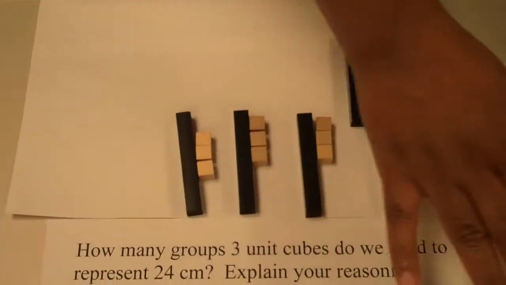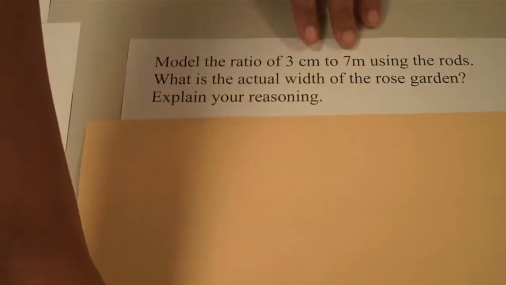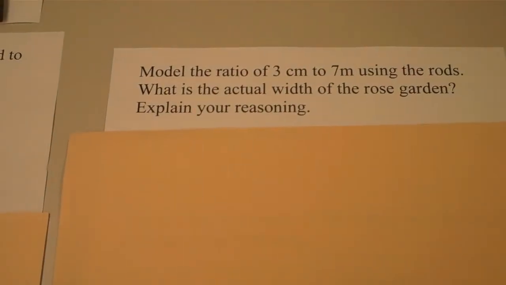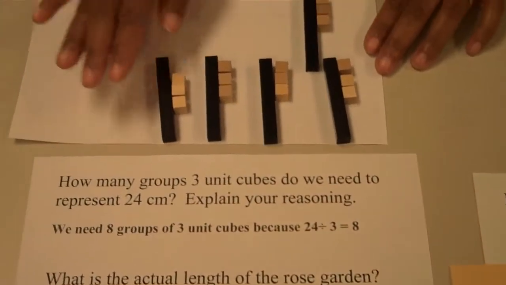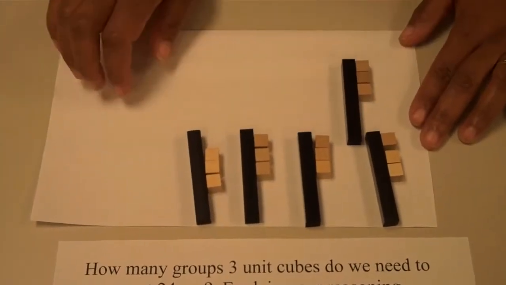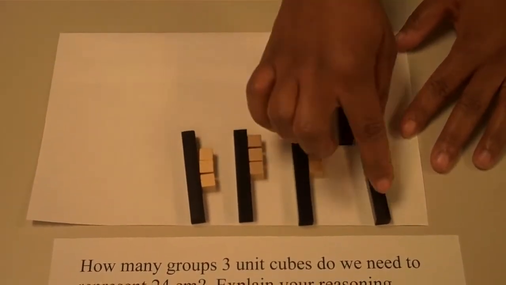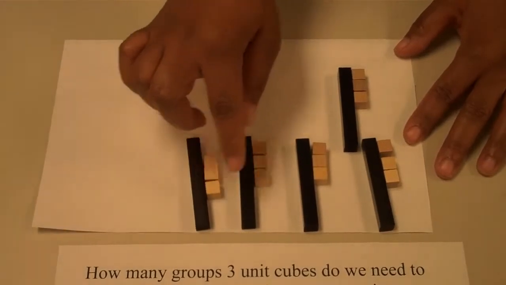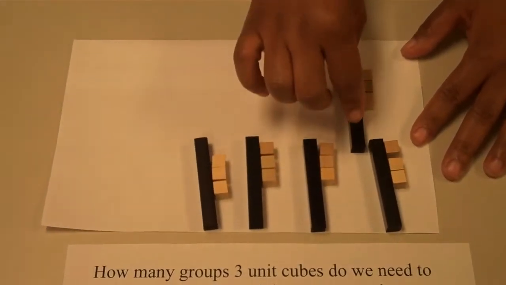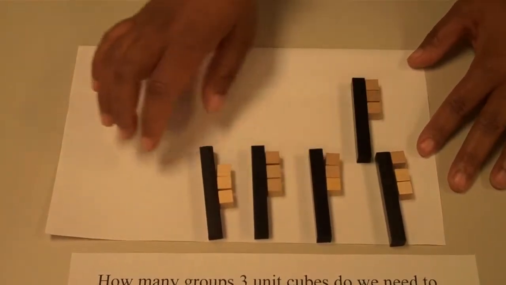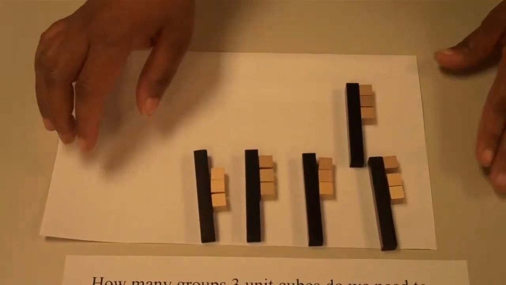Okay. So thinking about our model where we've modeled, what is the actual width of the rose garden? Explain your reasoning. So the actual width is going to be 35 because we have 1, 2, 3, 4, 5 groups, and the black rod represents 7. 7 times 5 is 35.